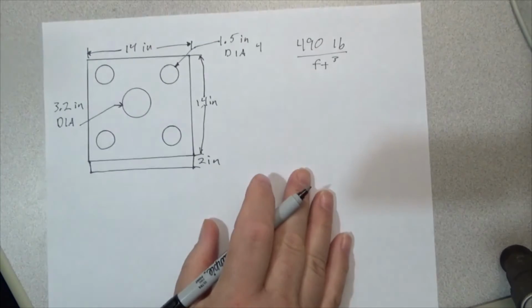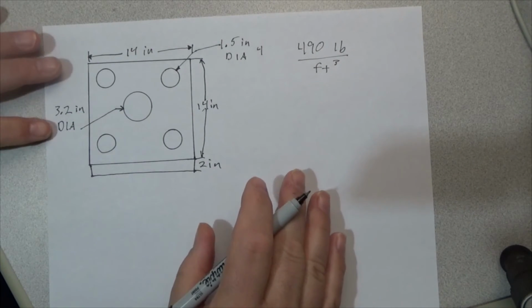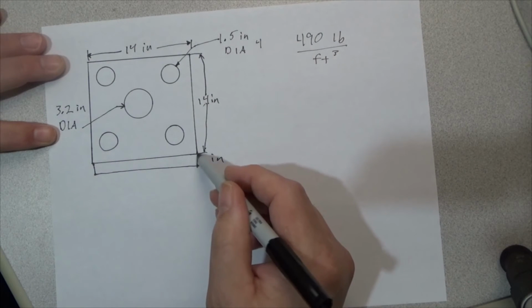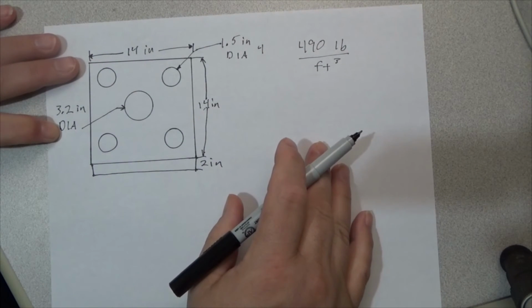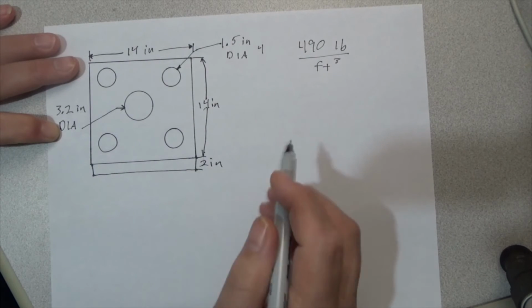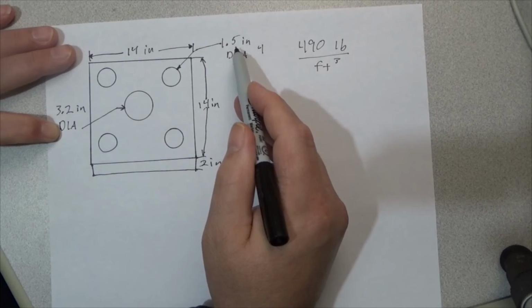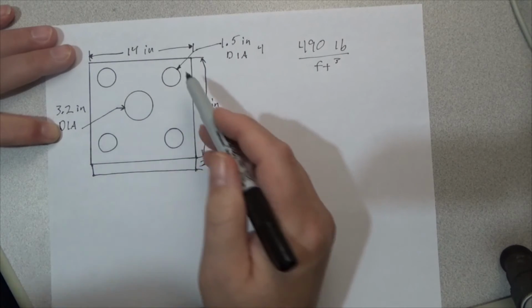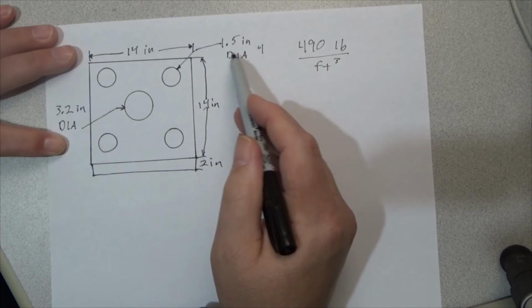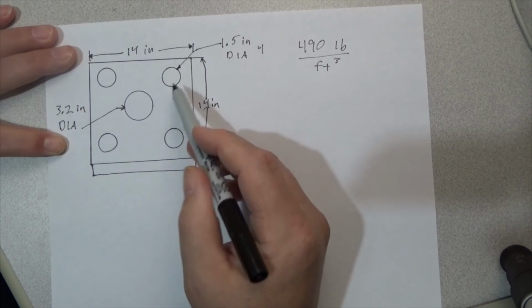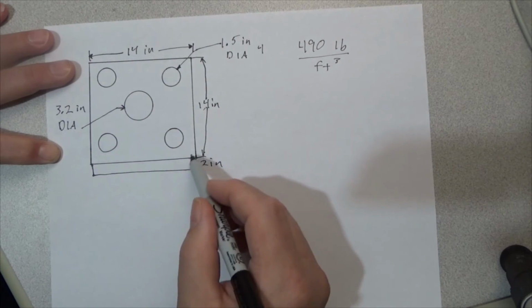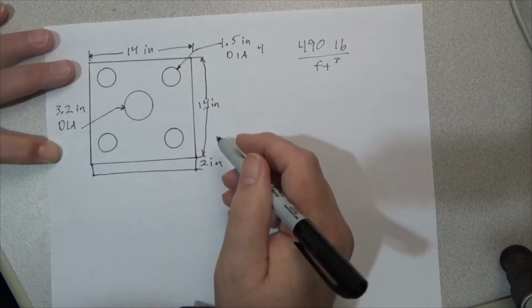So let's look at our units. All of our units here are in inches. This is the depth, by the way. I didn't try to draw it three-dimensionally the way they have it, so I just stuck the depth down here. It's 2 inches deep. The 4 smaller holes are 1.5 inches in diameter, and the larger hole in the center is 3.2. Both of the edges are 14 inches.